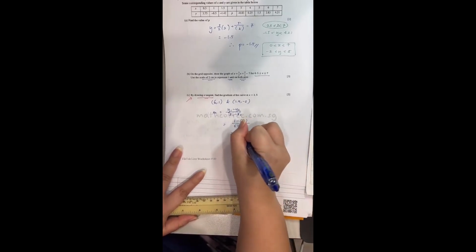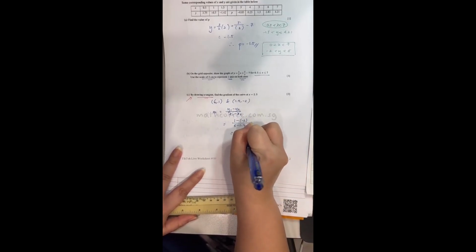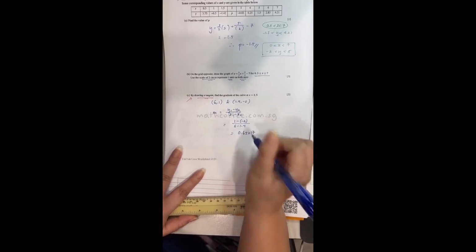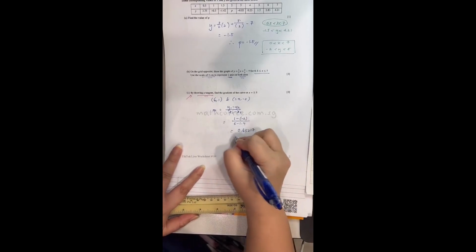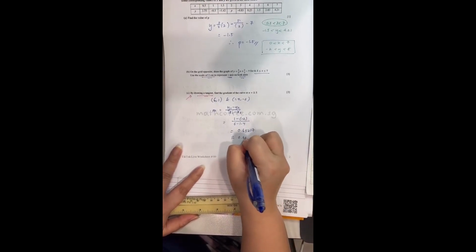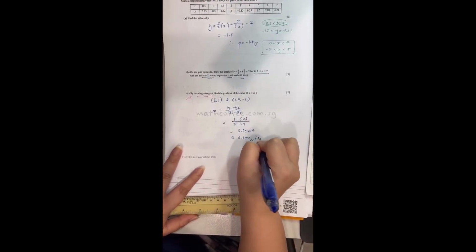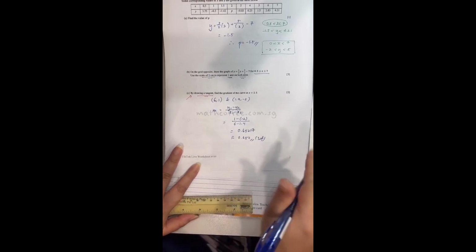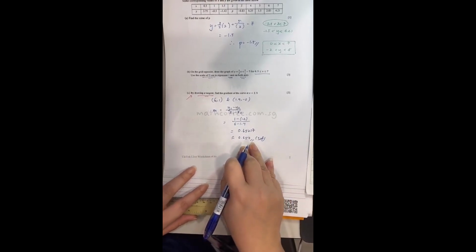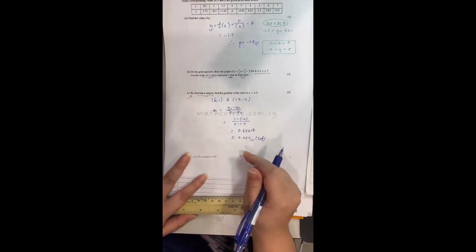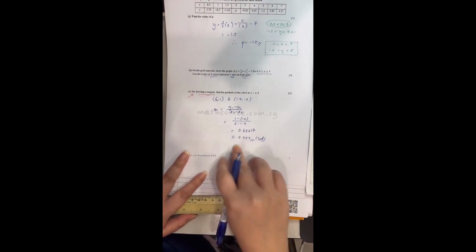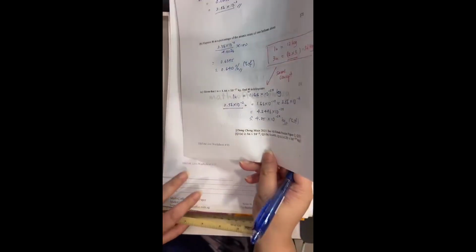So in the end, when you press the calculator, you get 0.65217. Round off to 3 significant figures, so I have 0.652. This will be your gradient. Don't worry if my value is sometimes different from the answer sheet. Why? Usually they accept a range.